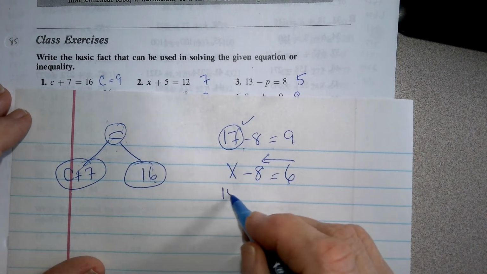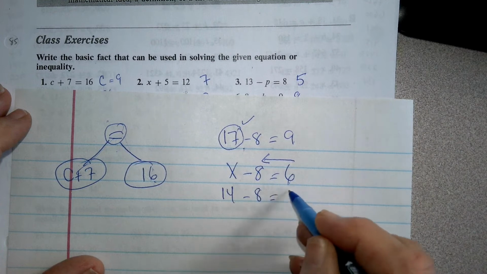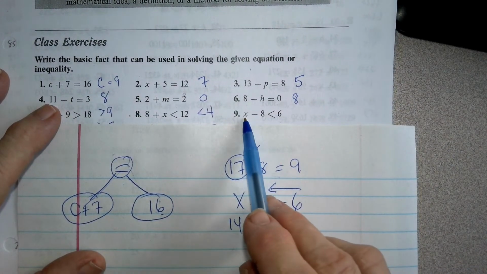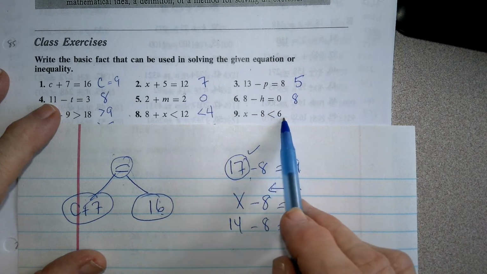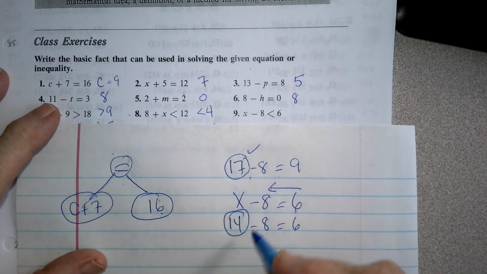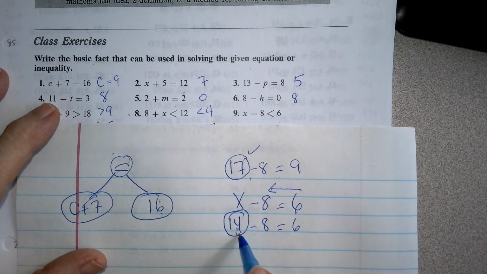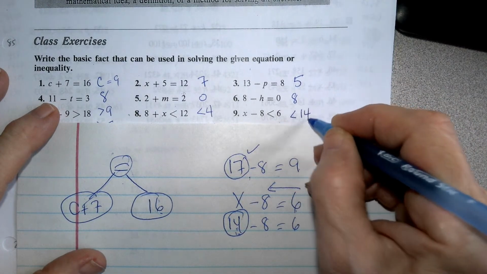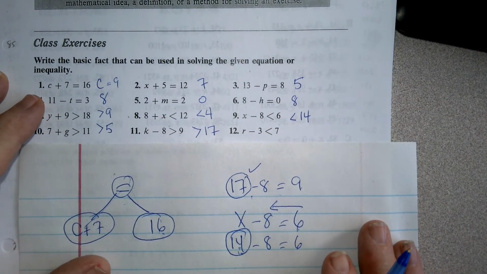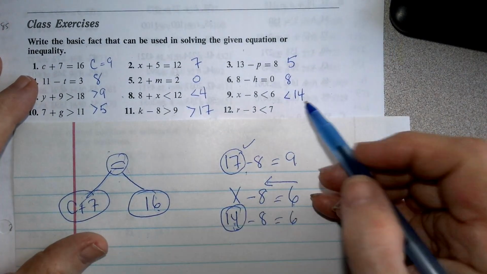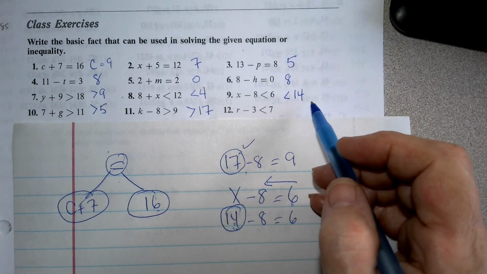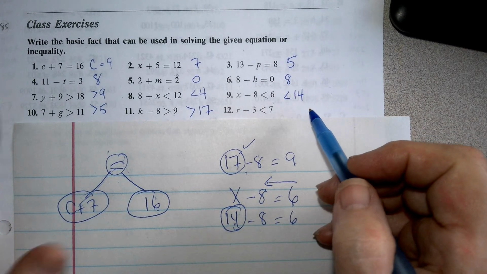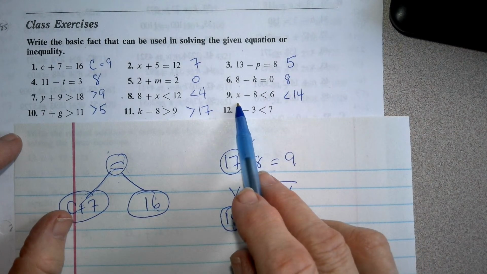So if I had an equal sign, it would be 14. But this says this minus this has to be less than 6. So my answer has to be less than what? 14. Less than 14. It could be anything, so you don't just put 1. It could be any number less than 14.